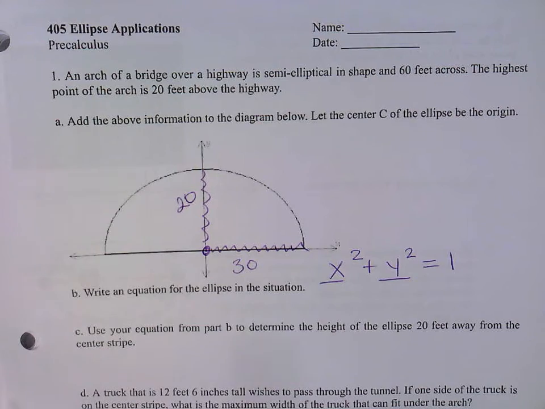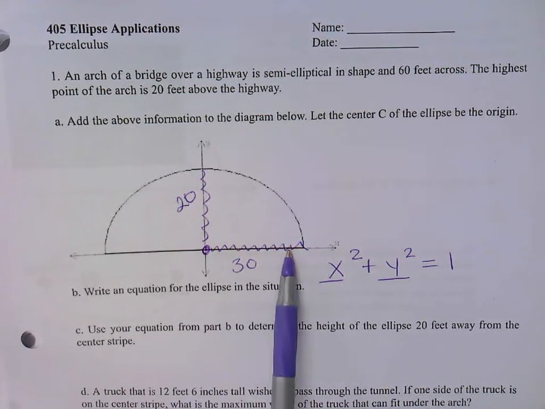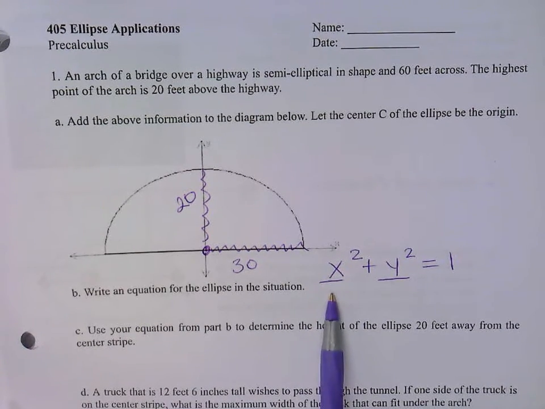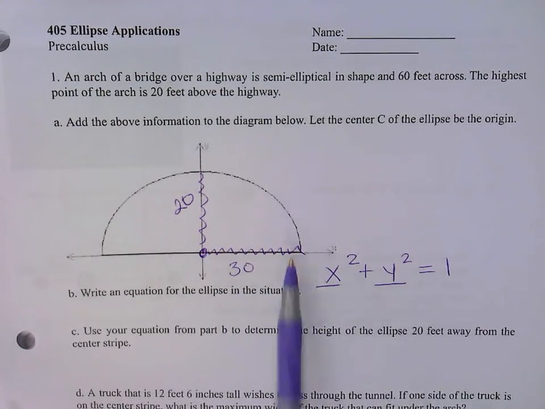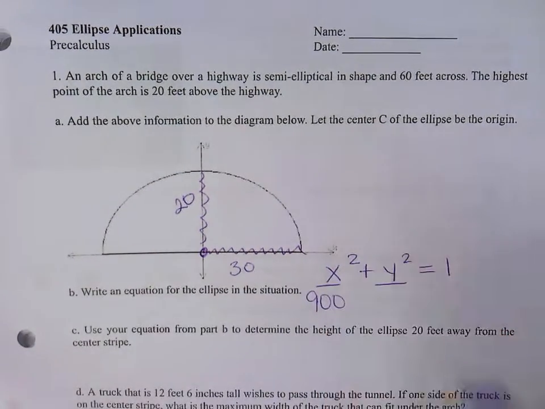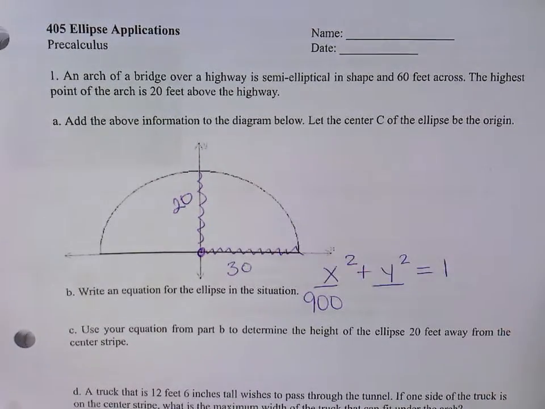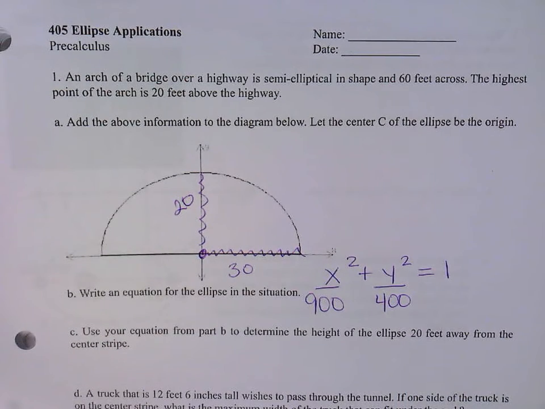So how far did I walk in the x direction? I walked 30, right? So what's 30 squared? That's what goes under the x, right? Because whatever a squared is, you take the square root and that's your a value. So this would be 900. How far did I walk in the y direction? I walked 20. 20 squared is 400. So that's the equation for this ellipse.